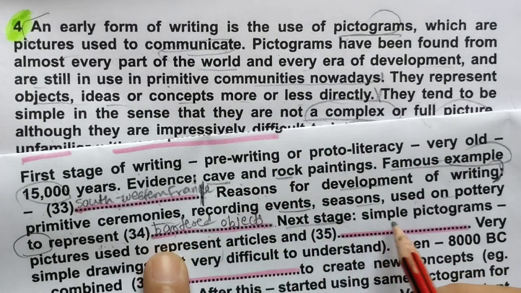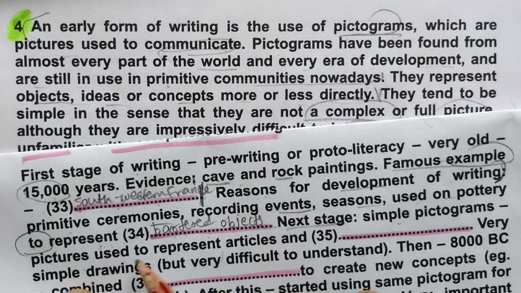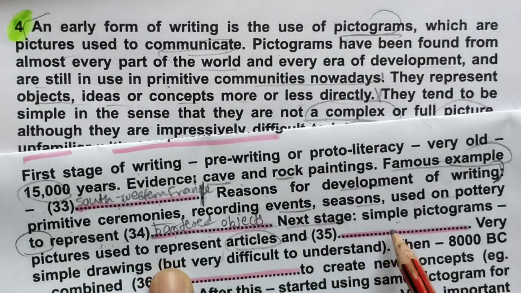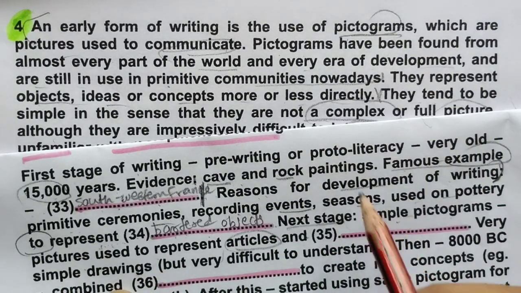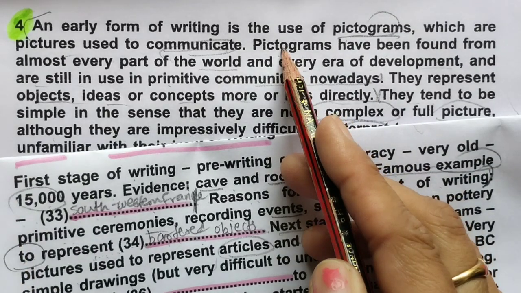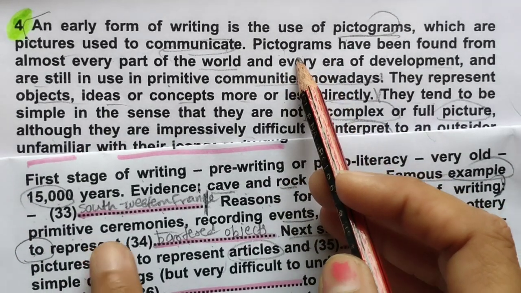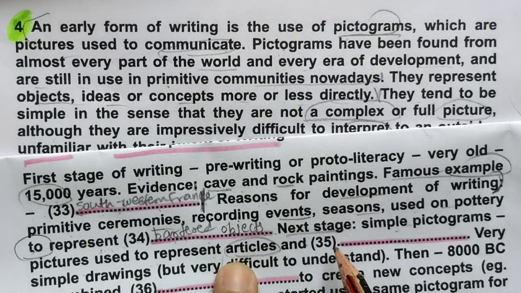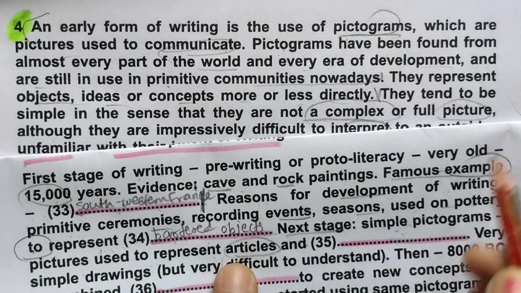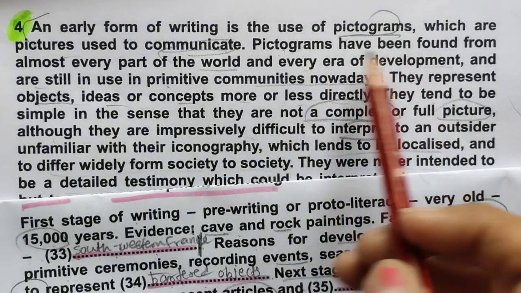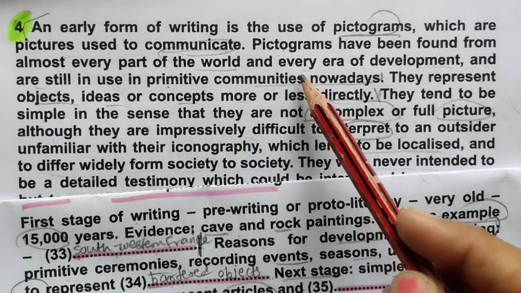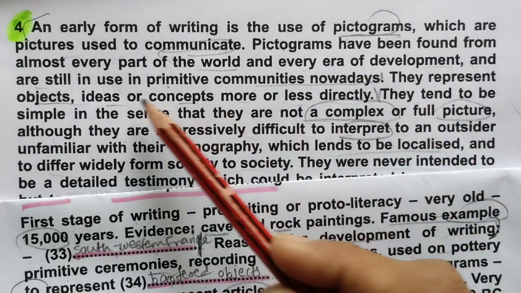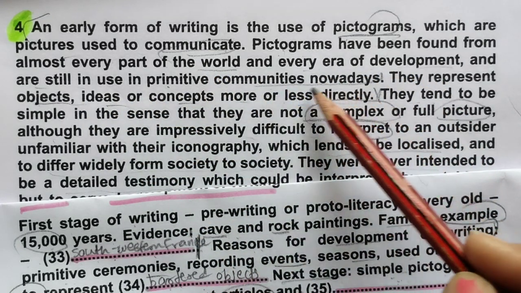Next stage, simple pictograms. Pictures used to represent articles and. Okay, use pictogram. So pictogram is in this fourth paragraph. You can see pictograms used to represent articles and. Okay, and have been found from almost every part of the world, every era of the development, and still used in communities nowadays.